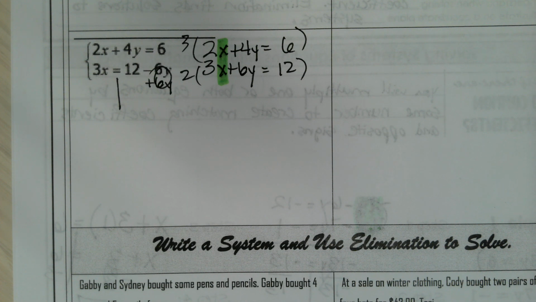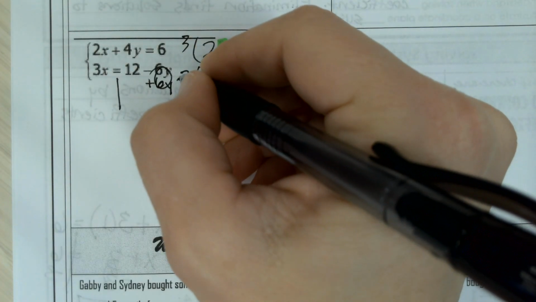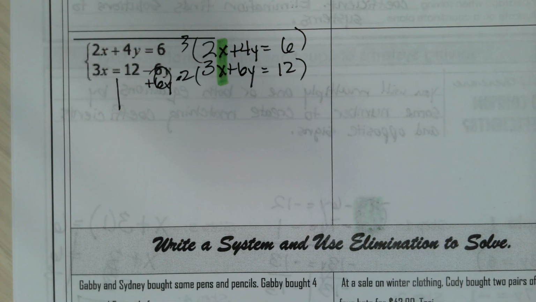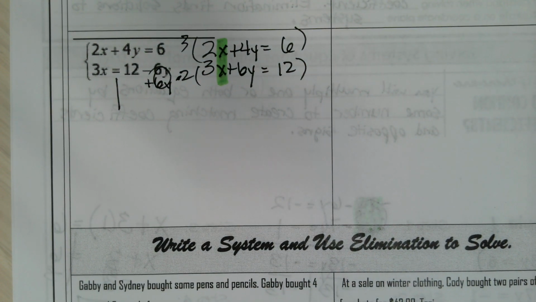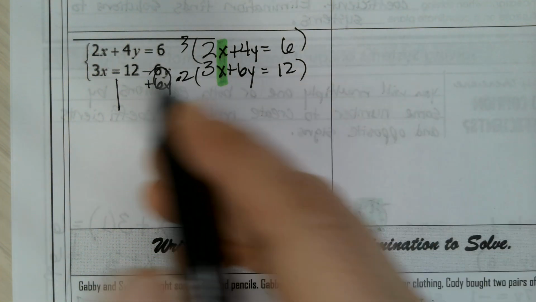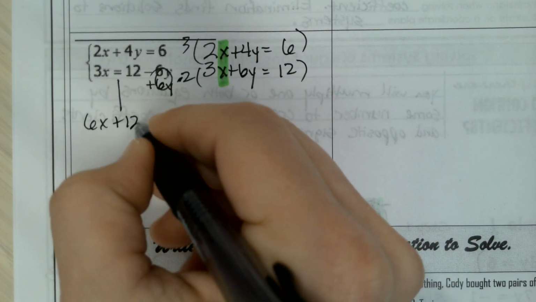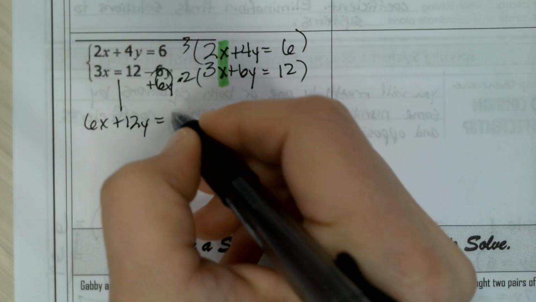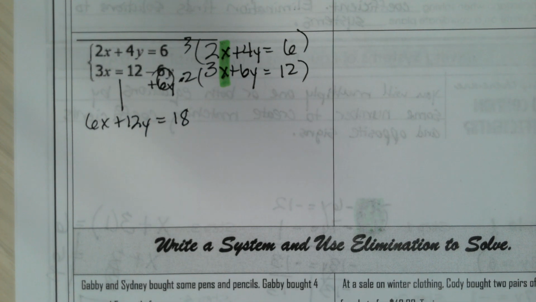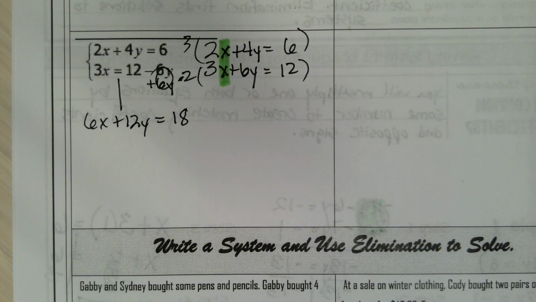Okay. So I'm going to choose to make one of those 6's a negative 6. It doesn't matter which one. I'm going to go ahead and make this a negative 2 so that when I make it possible to eliminate, I want to make a negative 6 here. So I'm going to rewrite the first equation: 6x plus 12y equals 18. So I multiplied the whole equation by 3. And the bottom equation, I'm going to multiply by negative 2.